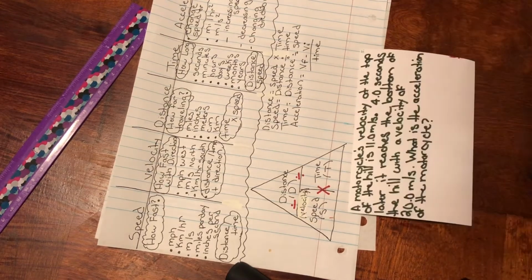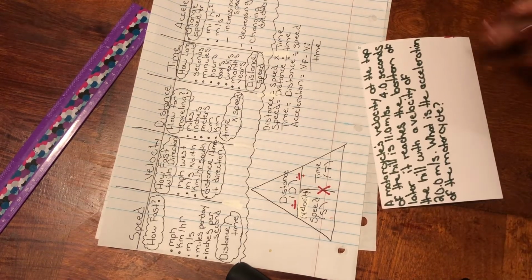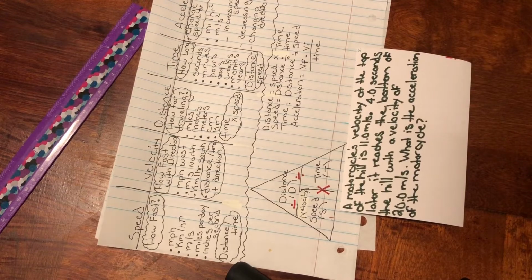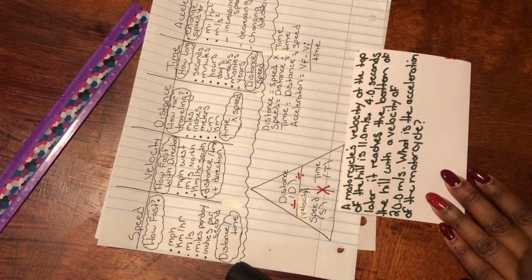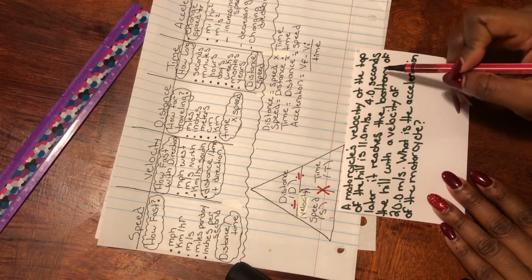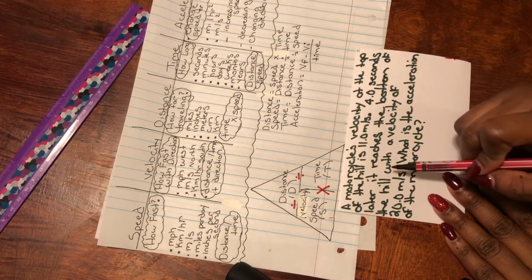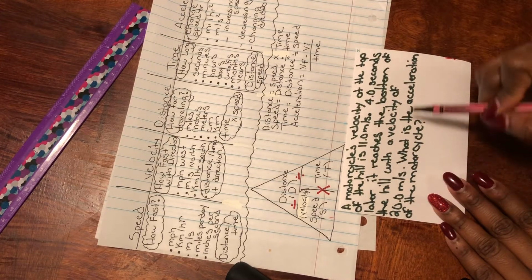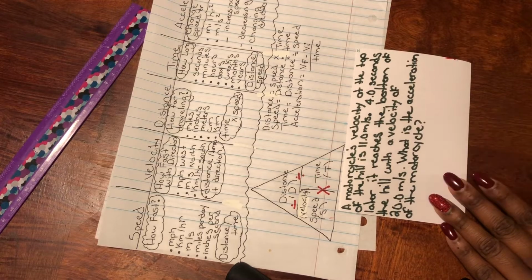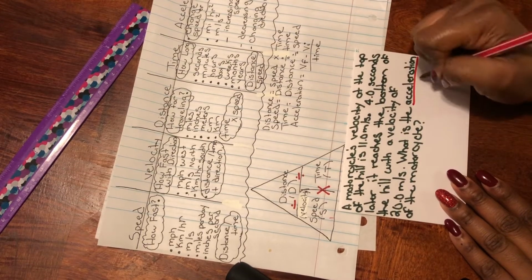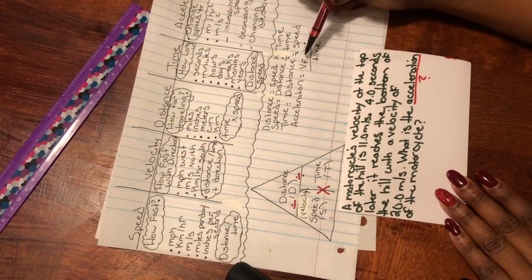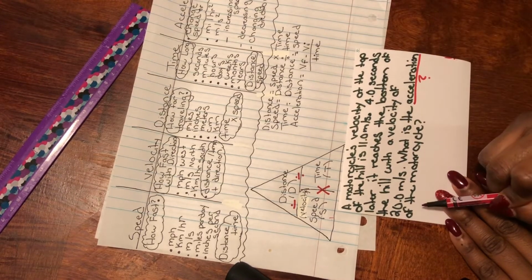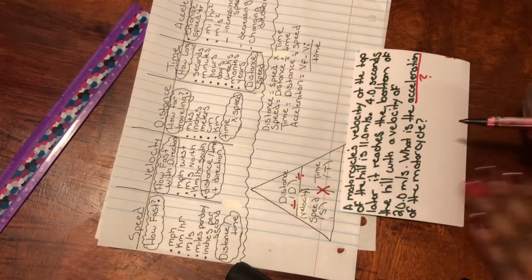All right, number 5. A long problem, right? Looks tricky. It's not. So it says a motorcycle velocity at the top of the hill is 11.0 meters per second. 4 seconds later, it reaches the bottom of the hill with a velocity of 20 meters per second. What is the acceleration? Do we have our acceleration formula? Yes, we do. What is the acceleration formula? What is the acceleration of the motorcycle?